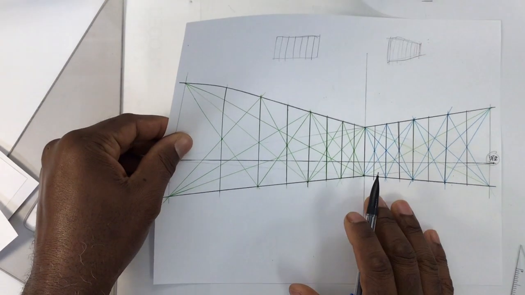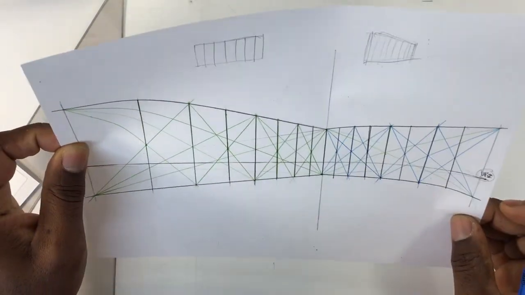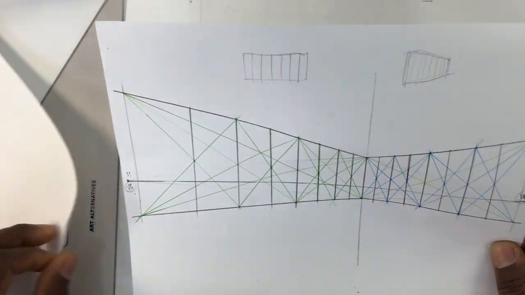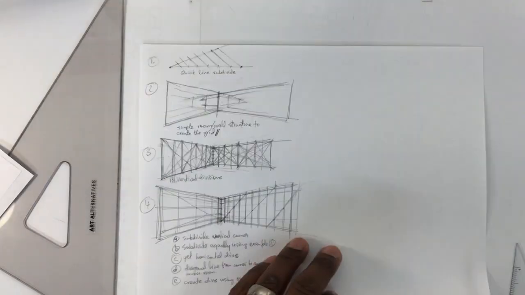So let me set this aside for a second. That's one way of doing it. I'm going to go through a few different methods and maybe arrive at the one that's sort of my favorite. You are free to work out whichever one appeals to you best.